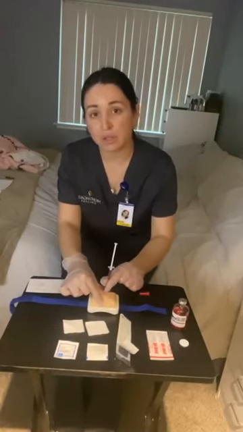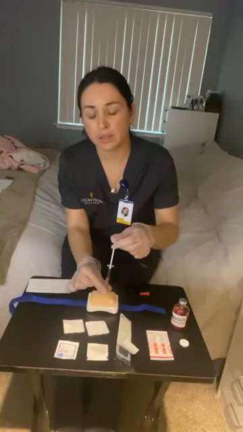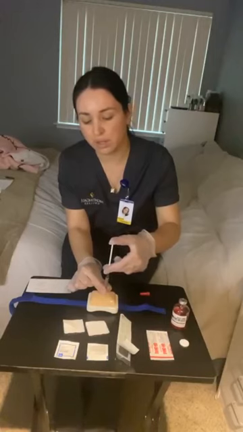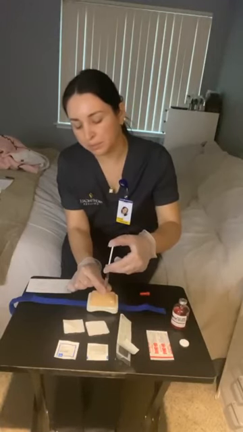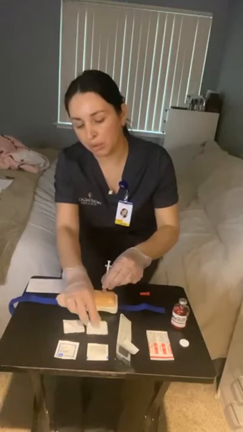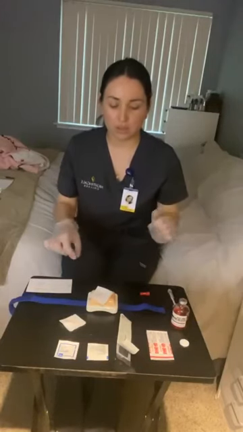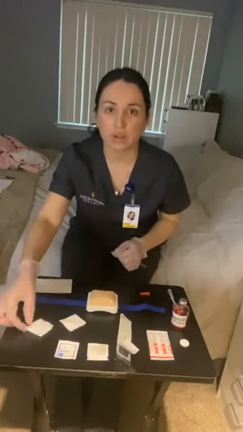Next, I want to use my non-dominant hand to place it at the end of the syringe and use my dominant hand to inject over several seconds. At the same time that I'm removing quickly, I want to grab gauze and take the needle out. I would place it in the sharps container. I would discard that in the trash.